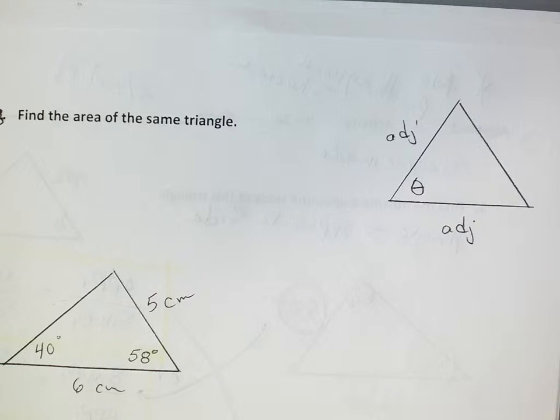To write the equation, am I right to go 5 sine 58 all within the parentheses, or is it all supposed to be outside the parentheses here?